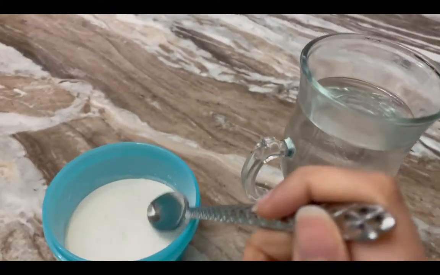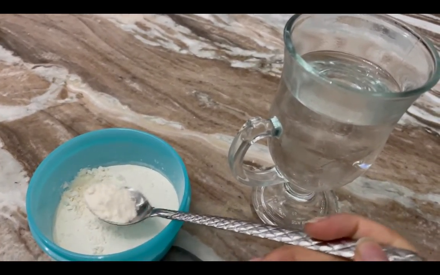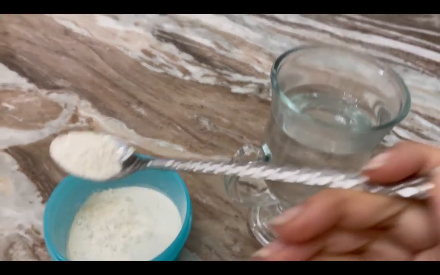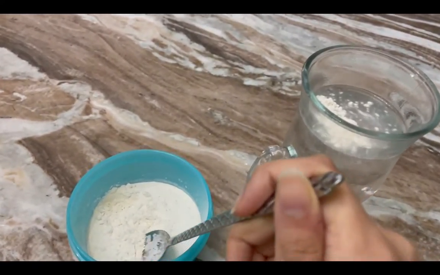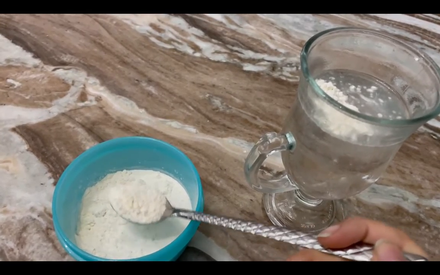Here we are adding flour to a glass of water, and it will show that by mixing it, the flour ends up at the bottom of the glass.